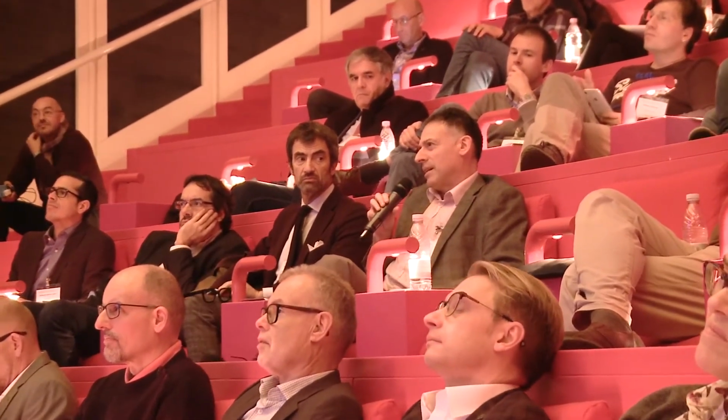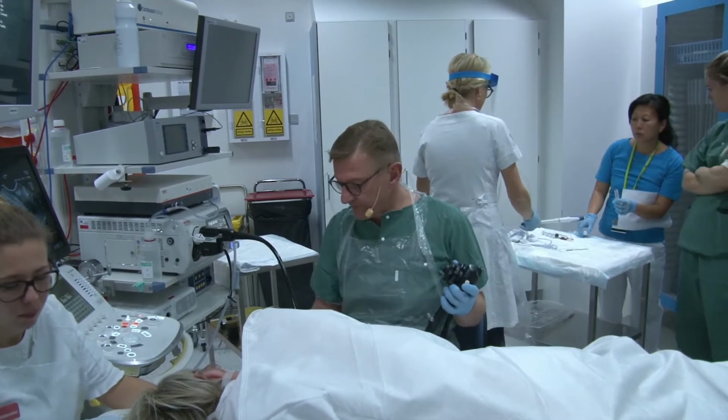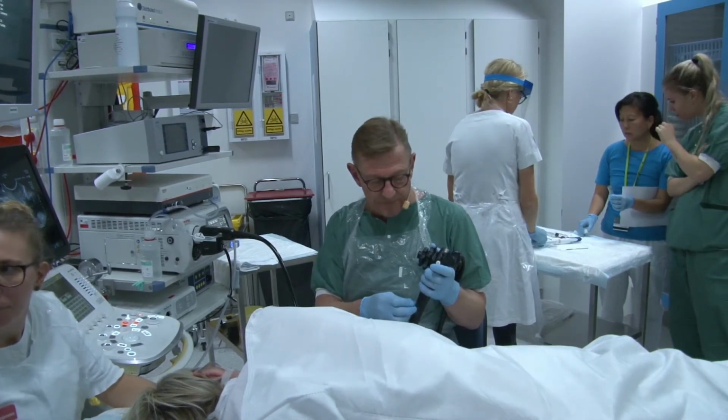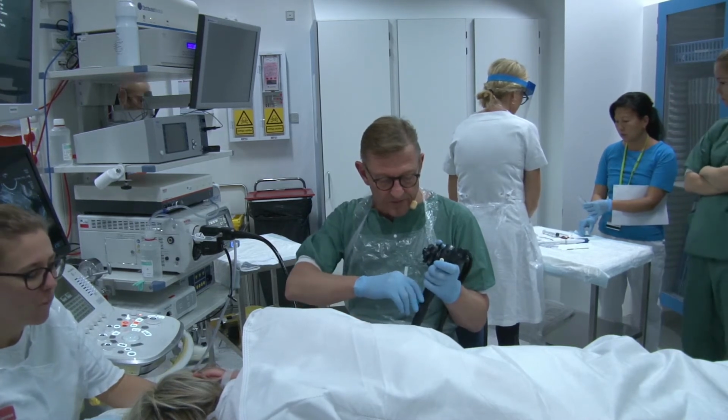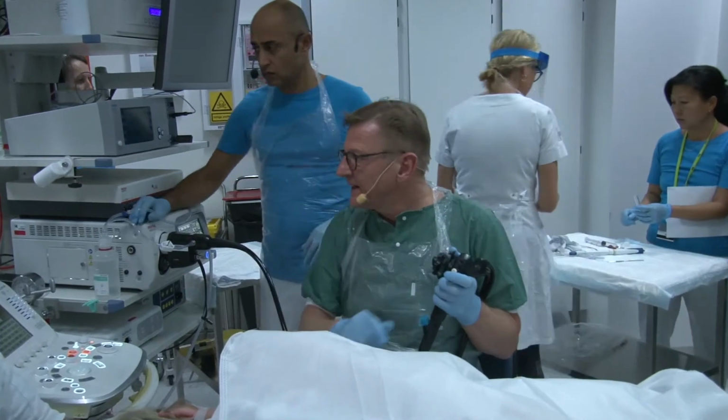Hi. Would it be technically possible to put a fiber optic scope down there and actually have a look inside? Yeah, that would be possible as well. There are cameras of that dimension. Because we also have CLE.